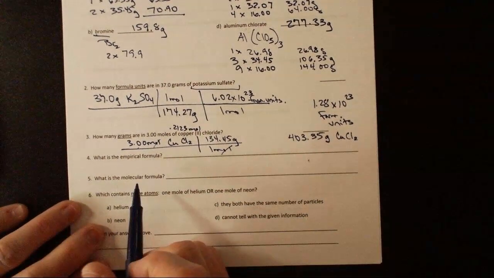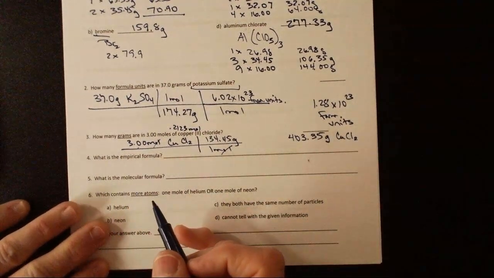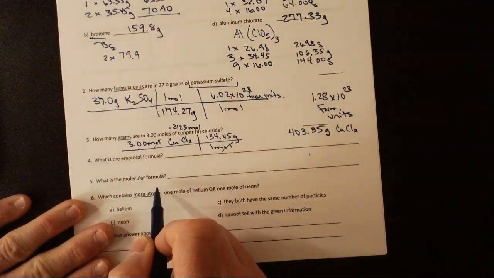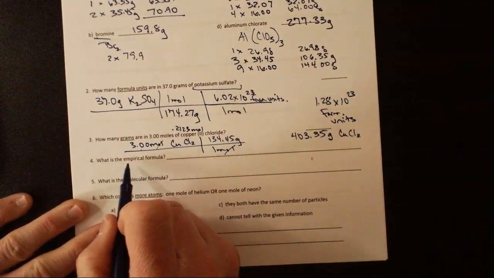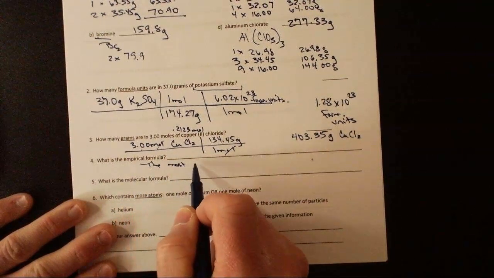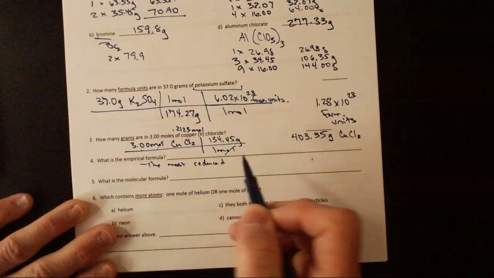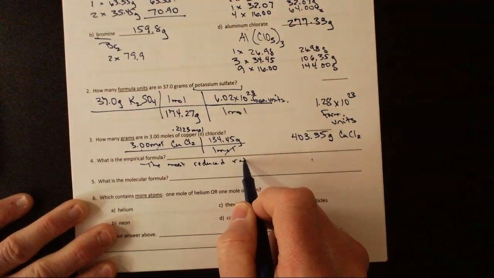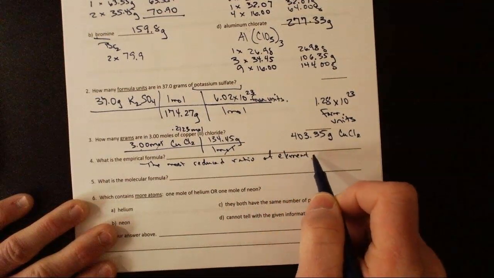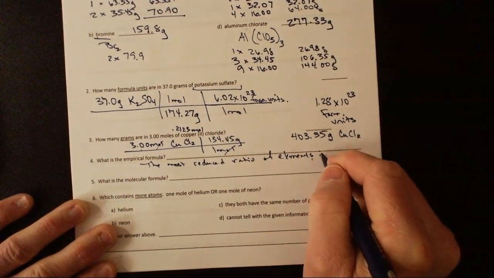While we were studying moles, we studied the empirical formula. Remember, the empirical formula is different from the molecular formula in that the empirical formula is the most reduced ratio of elements in a compound.